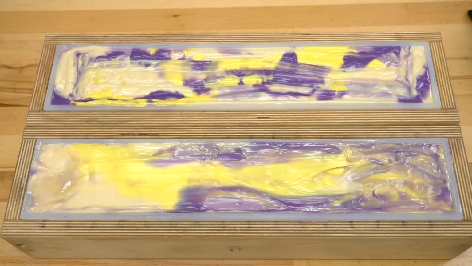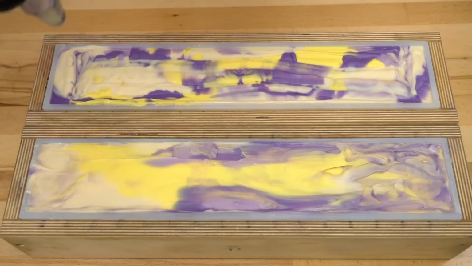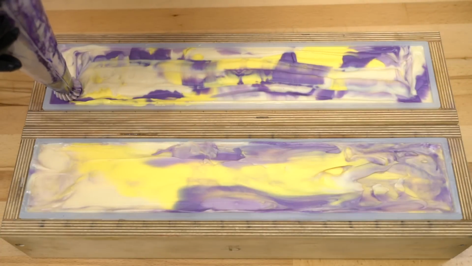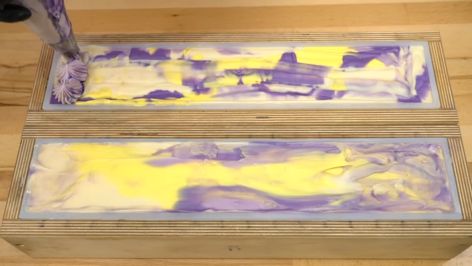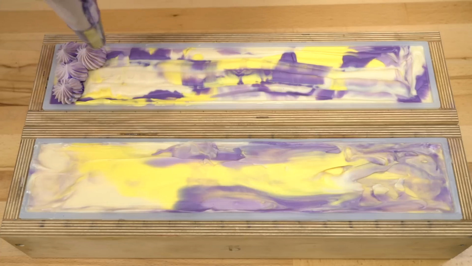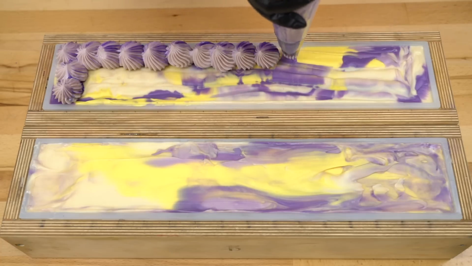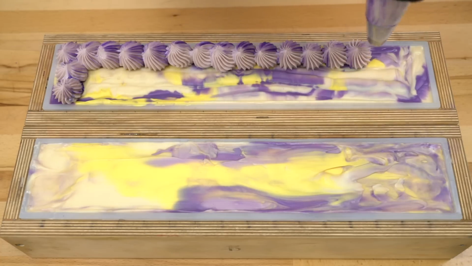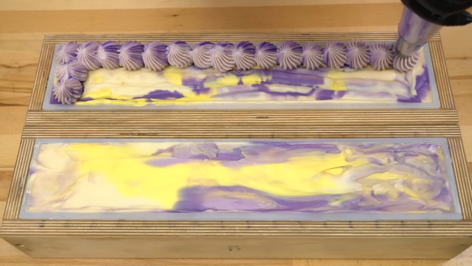I'm thinking I'm going to do a light purple for this. Alrighty, let's get started. Now, I know this soap frosting may look a little pink to you, but I promise it's just like a light lilac purple. Using my Wilton 869 tip, just gonna mark all these soap bars to the very end.